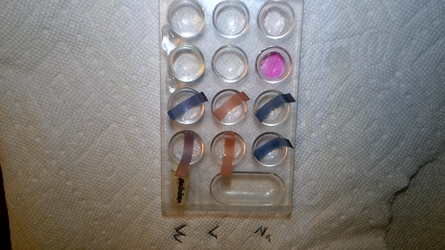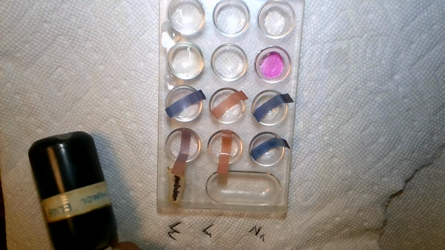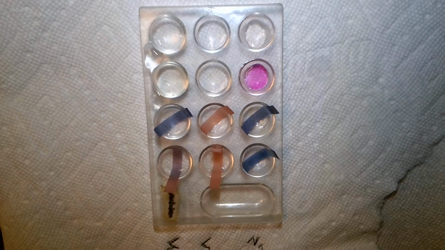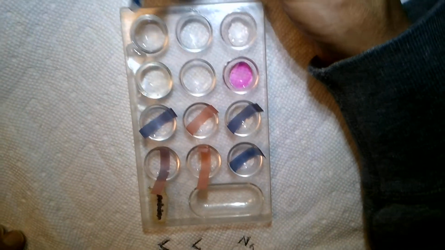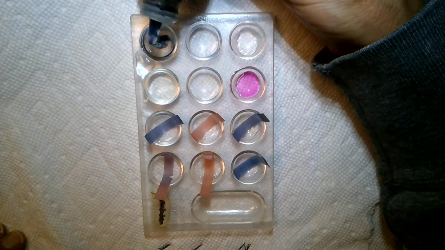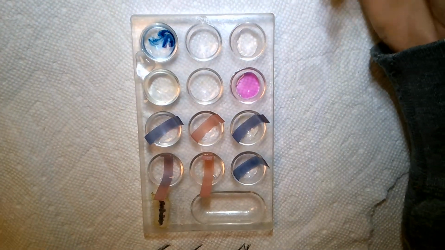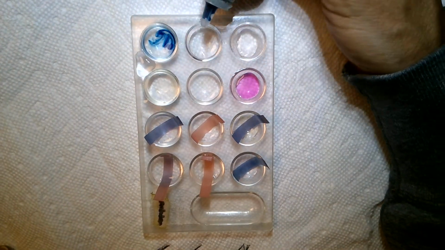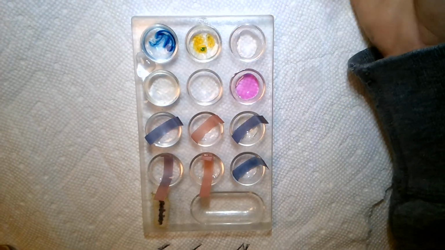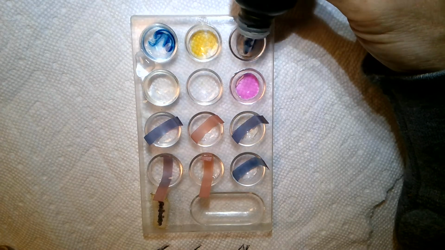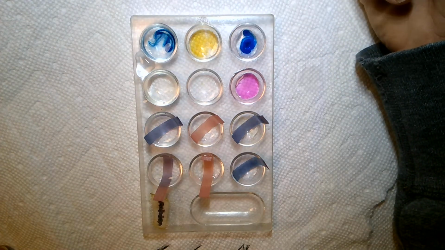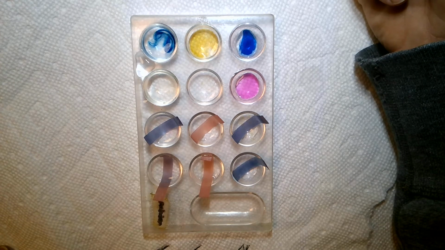Okay, so the last one we would use is bromothymol blue, is the other liquid we would use. Okay, so just to test it out, this is what it would look like in water. Okay, just goes blue. This is what it would look like in an acid. Okay, and then this is what it would look like in a base.